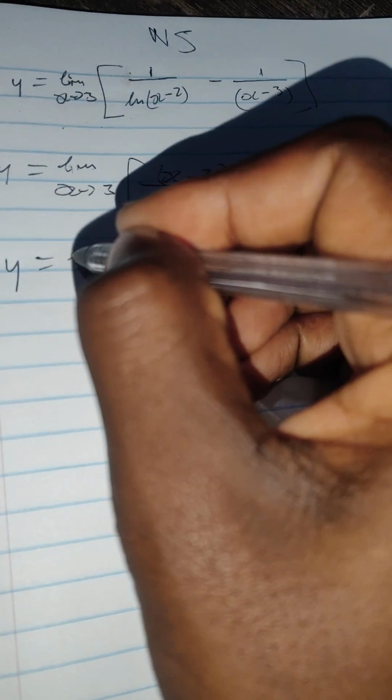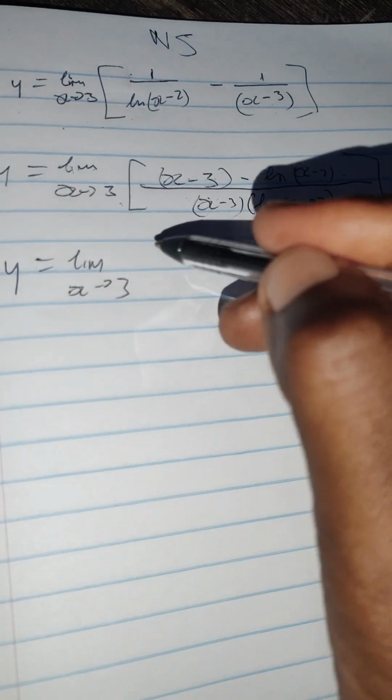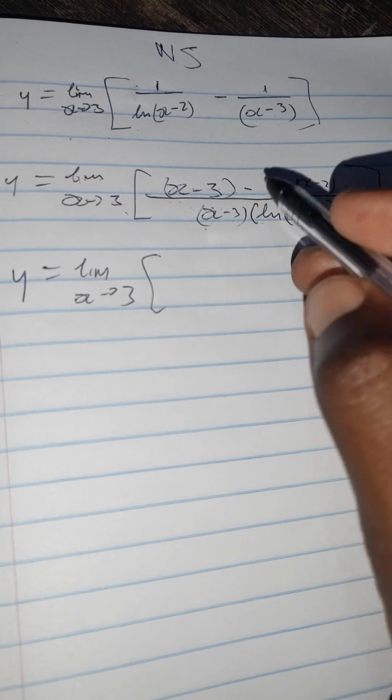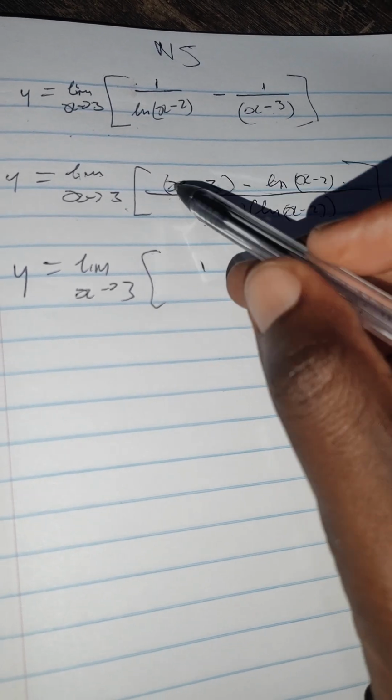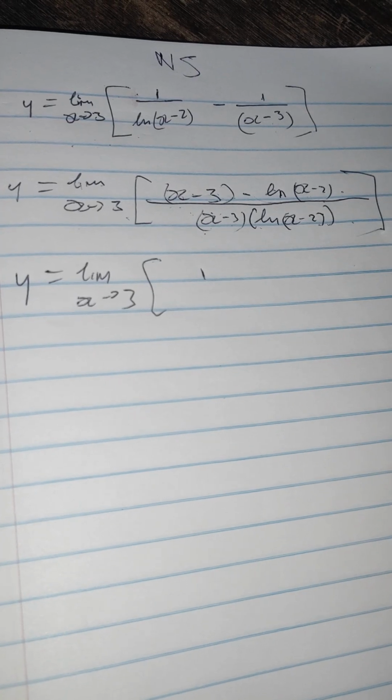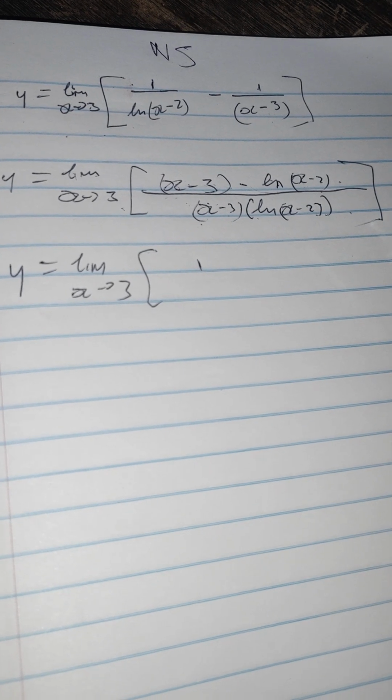So we bring back our limit, right? Lim x approaches 3. So if we differentiate the top part per term, right? So we have this single term over here, and then we have this, right? So if we differentiate this, it's going to be a 1 here, because if we're differentiating an x, it's just going to give us a 1, right?